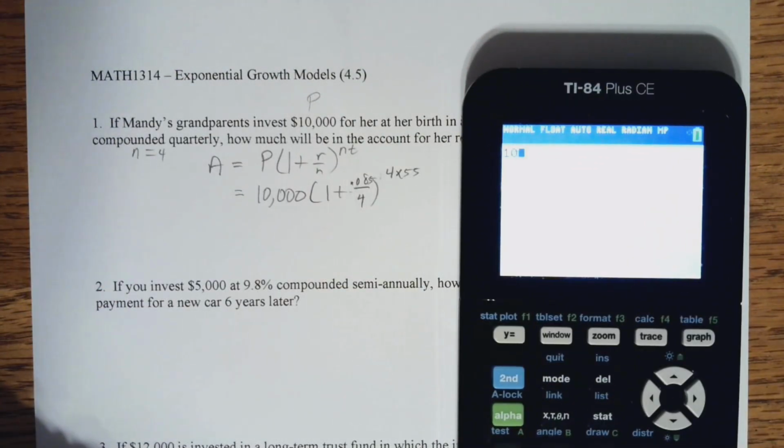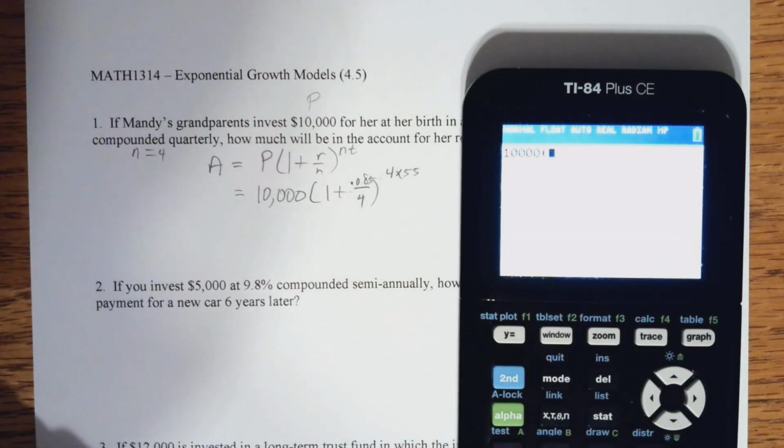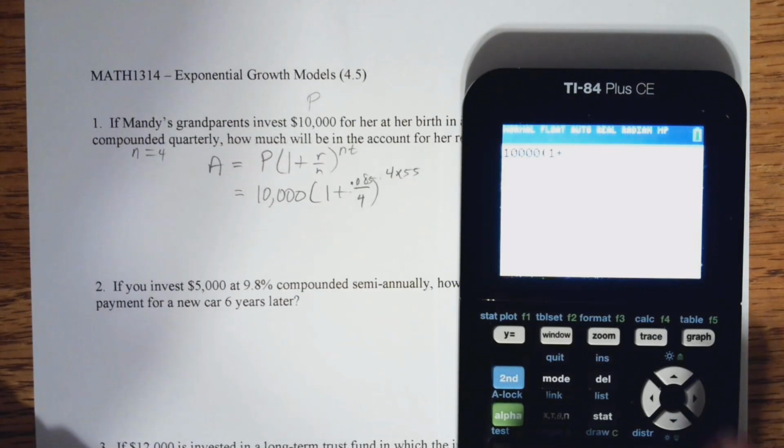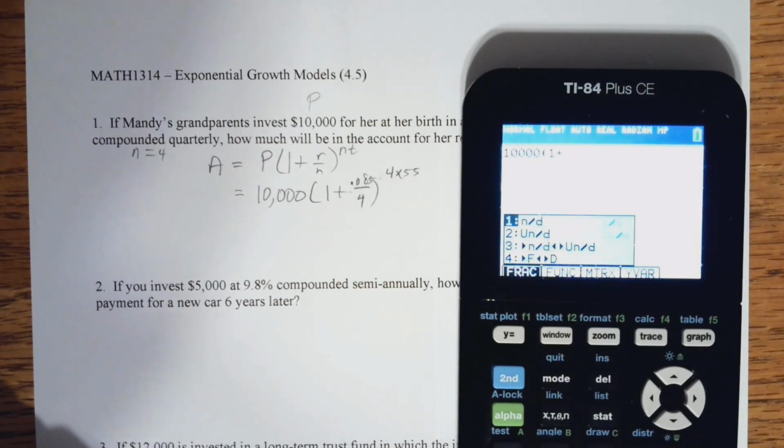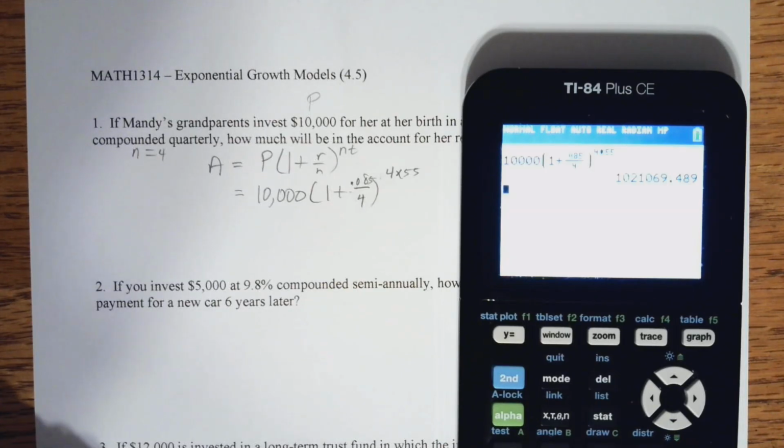So it's 10,000 times 1 plus, I'm going to do alpha y equals for my fraction button, and it's going to be 0.085 over 4. And in parentheses, exponent button, 4 times 55, and let's go ahead and hit enter.